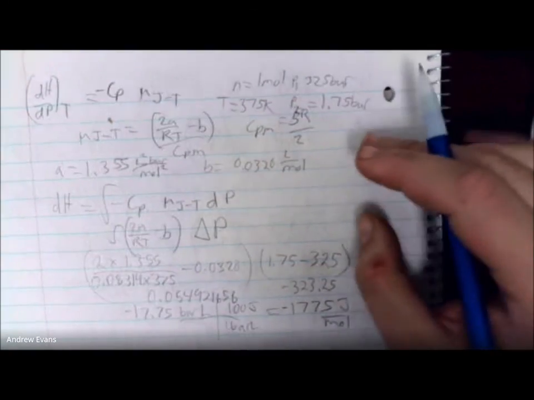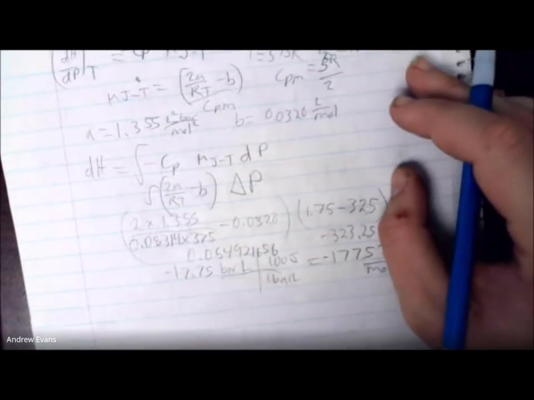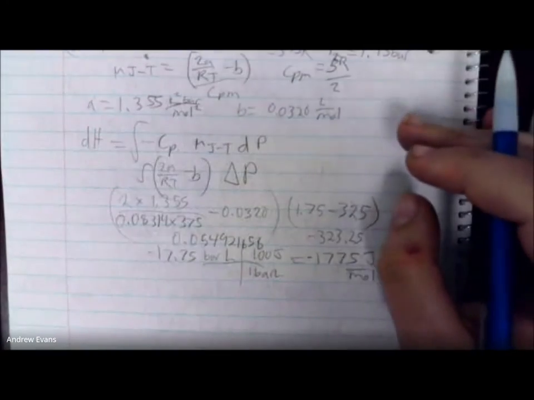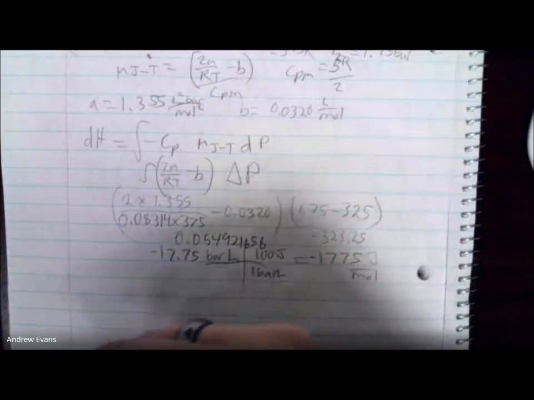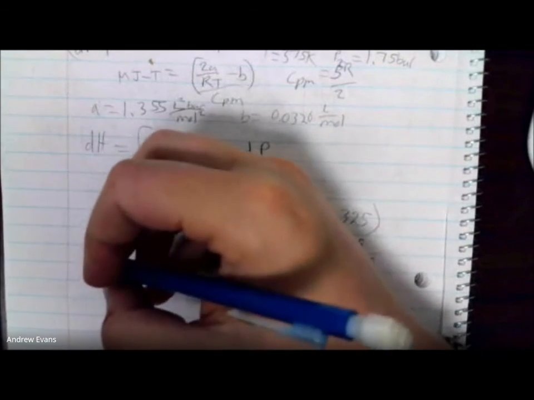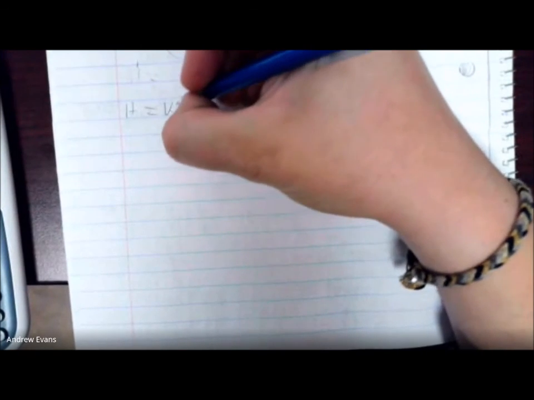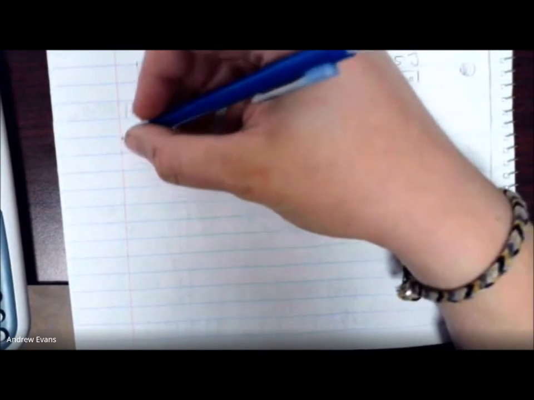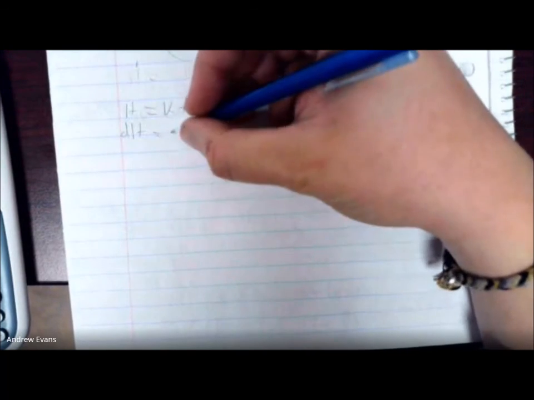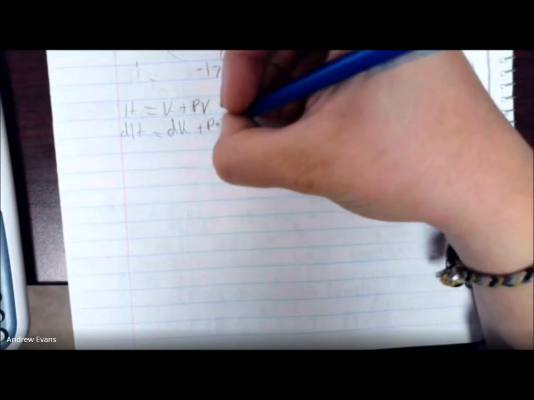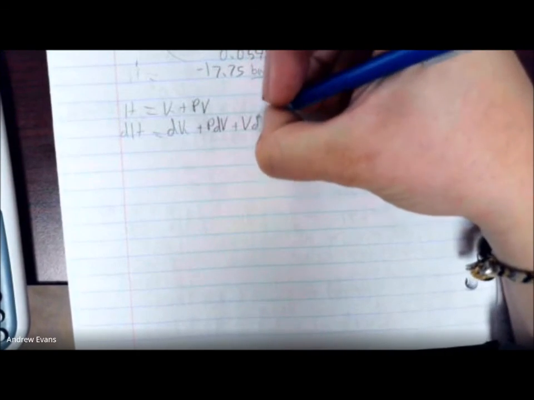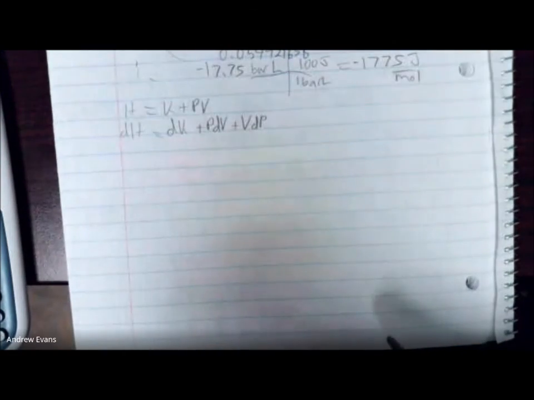For an ideal gas, it's always going to be 0, though we could physically prove it. We can prove this for an ideal gas. That H is equal to U plus PV. So dH is equal to dU plus PdV and VdP.